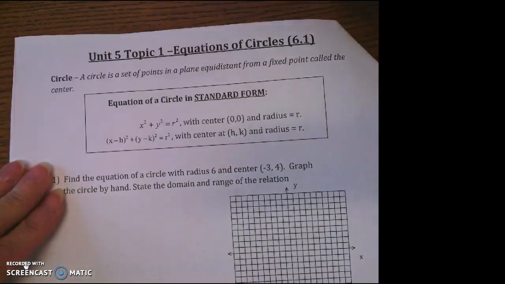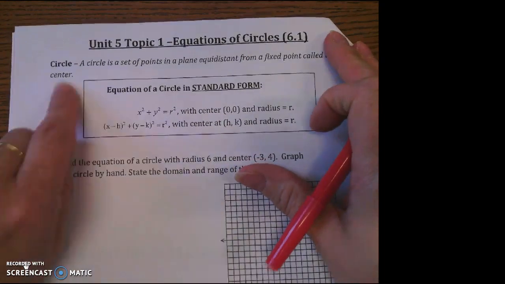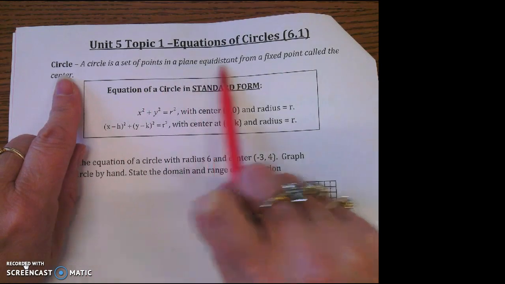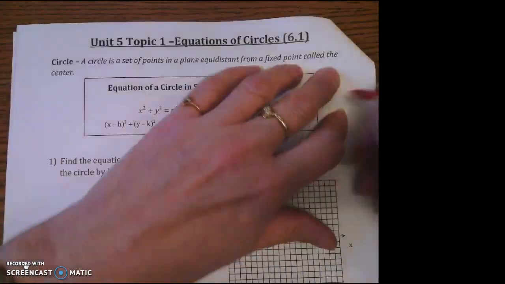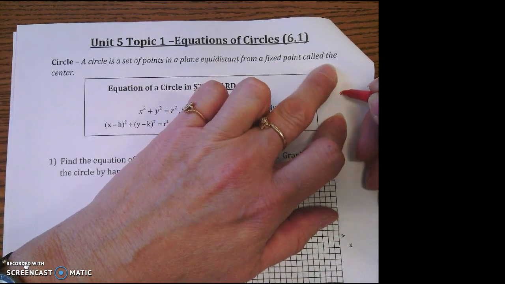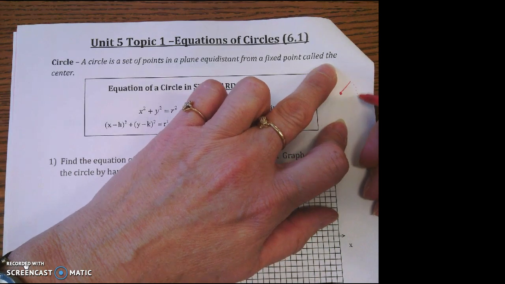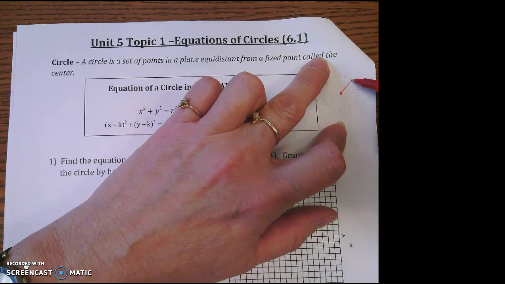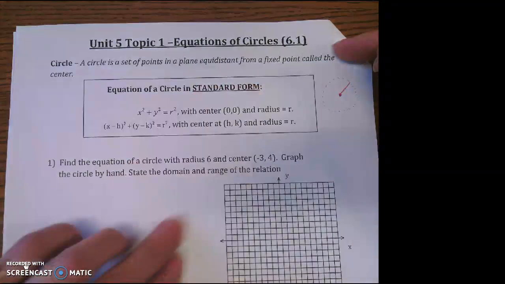Okay, so topic 1 is all about circles and equations of circles. If you want to reference it, it's section 6.1 of your textbook. So first of all, the definition of a circle. A circle is a set of points in a plane equidistant from a fixed point called the center. So you're starting with a fixed point, the center, and a certain length. Imagine this was a pin and you had a string attached to it. It's the path that string would make if you went all the way around. Or imagine a dog at the end of a leash. The biggest area he could run in is that outer circle. So that's how you get a circle.